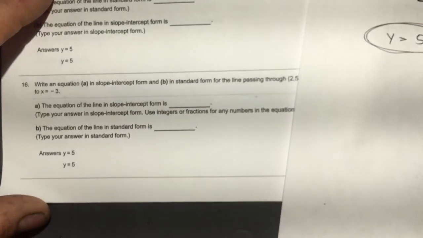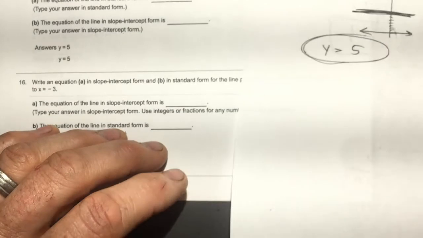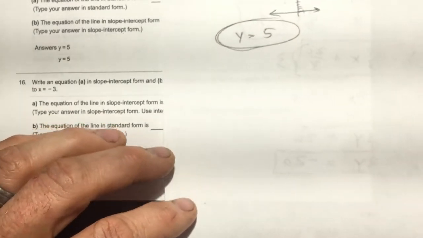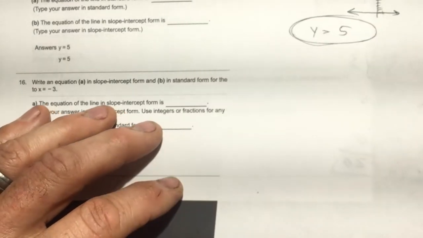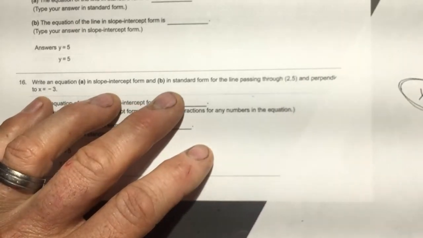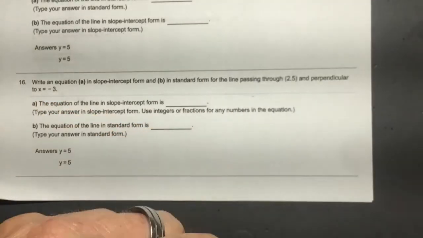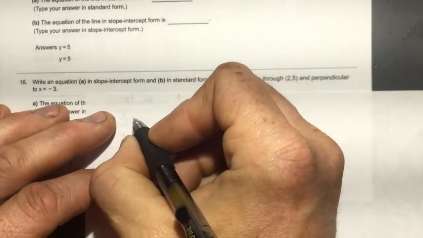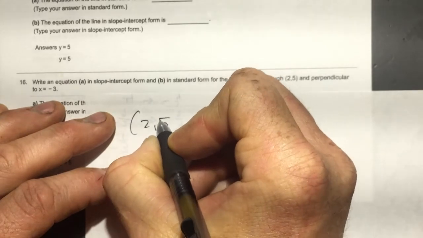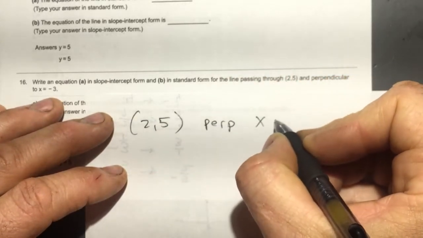Number 16. I think you're going to like these horizontal and vertical lines. Here's another one. Write the equation slope-intercept form, the line that passes through 2, 5 and is perpendicular to this one. All right, so we write this down here. It goes through 2, 5 and it's perpendicular to this.